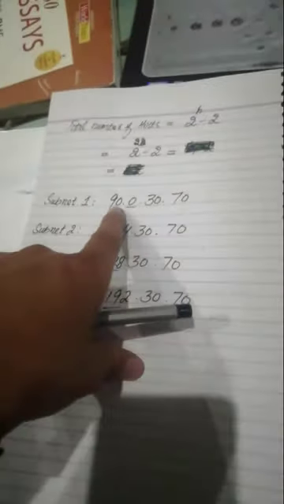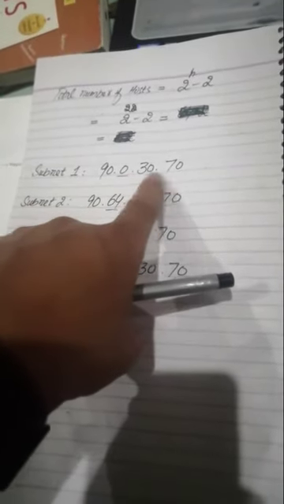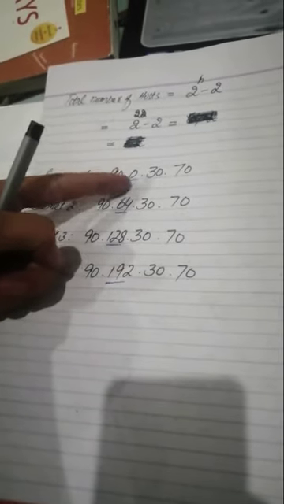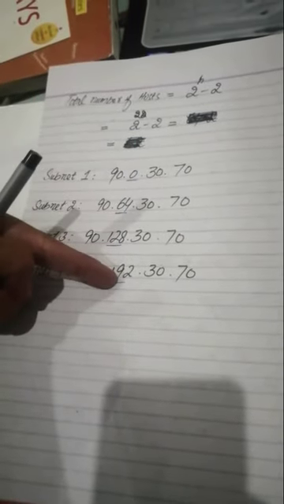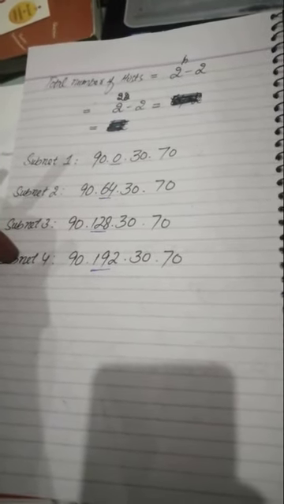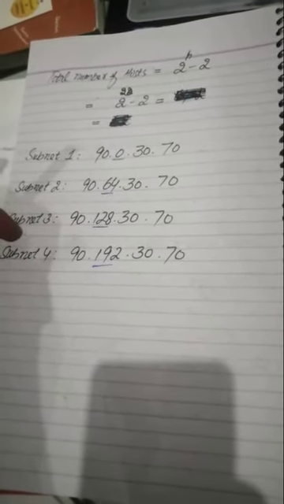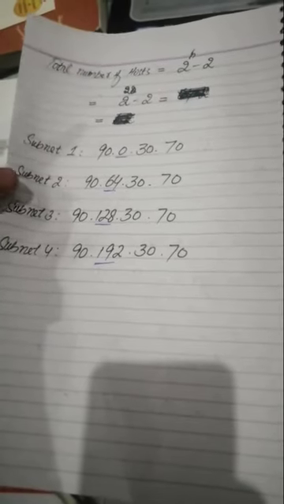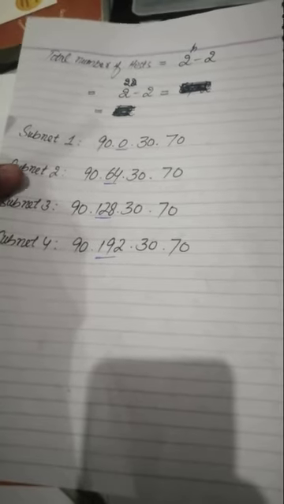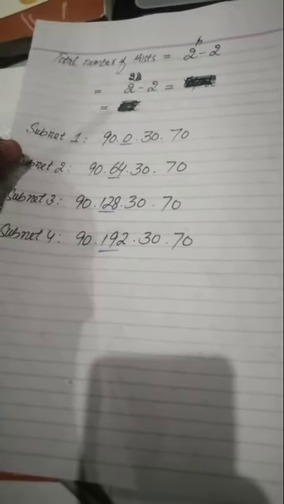So we will be writing our first subnet as 90.0.30.70. Similarly, we are making changes in the second octet, and we are getting the total 4 subnets which we have created using this scenario. So this is the basic example of performing subnetting on a class A address.